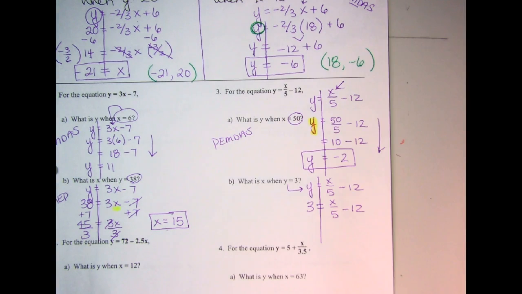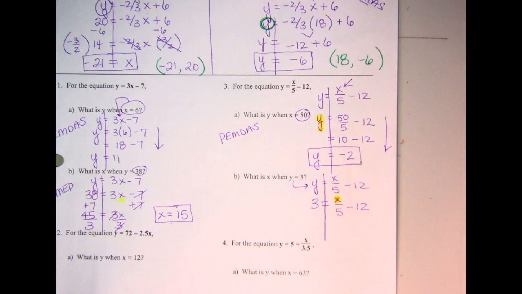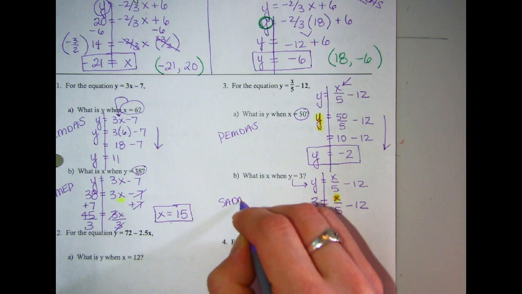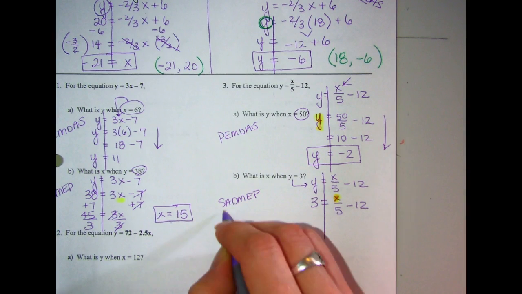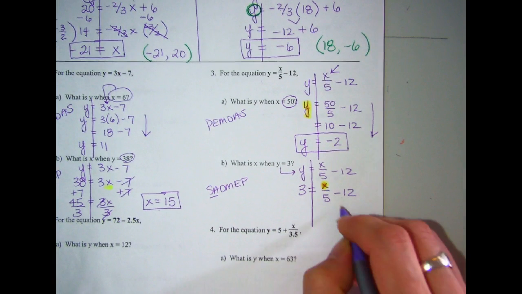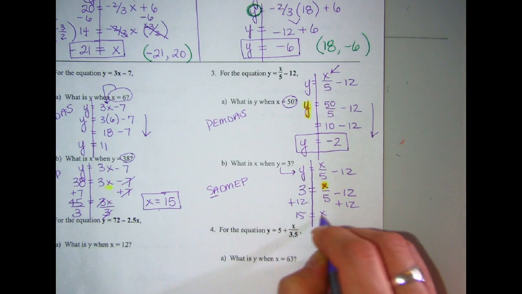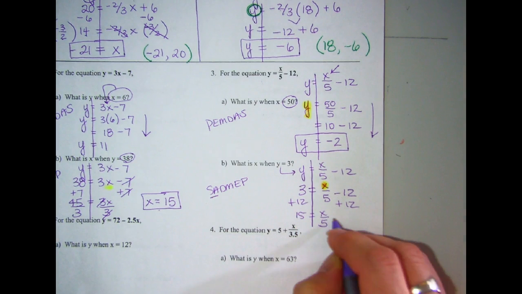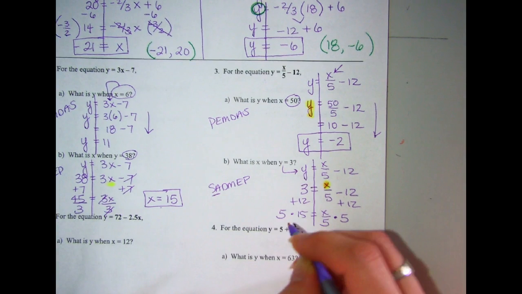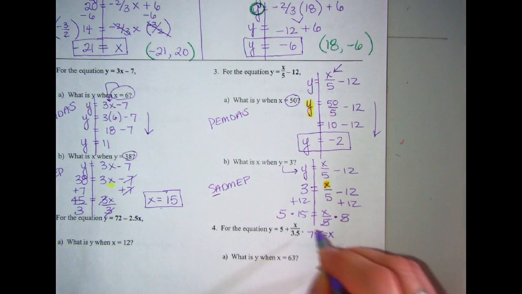Okay, find your variable. I like to highlight it so I can see where it's at. Variable here is mixed in. When it's mixed in, I know I have to do SADMAP or PEMDAS backwards. So I start with canceling out adding and subtracting to work backwards and get the variable by itself. So plus 12, plus 12. Copy everything down again. Next step would be to multiply both sides by 5. So cross out what cancels, and it looks like I get x is equal to 75.